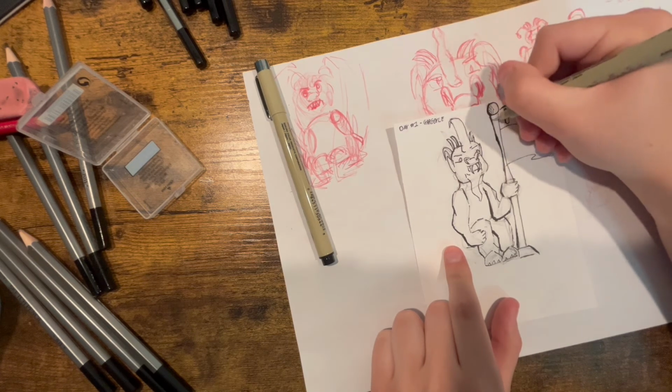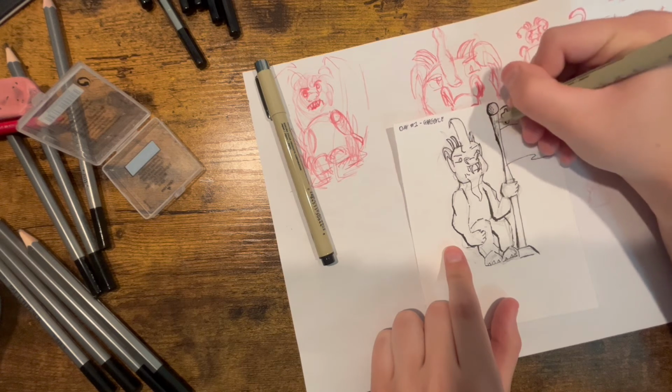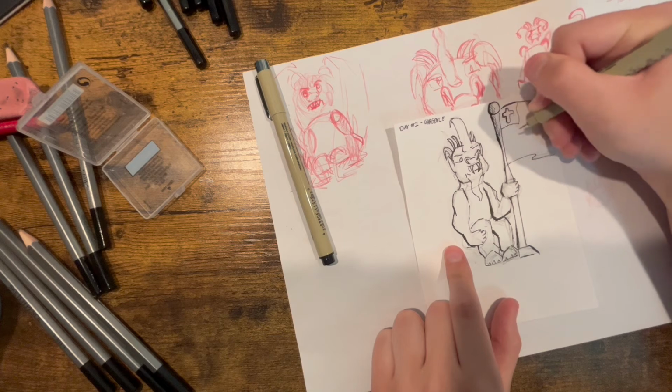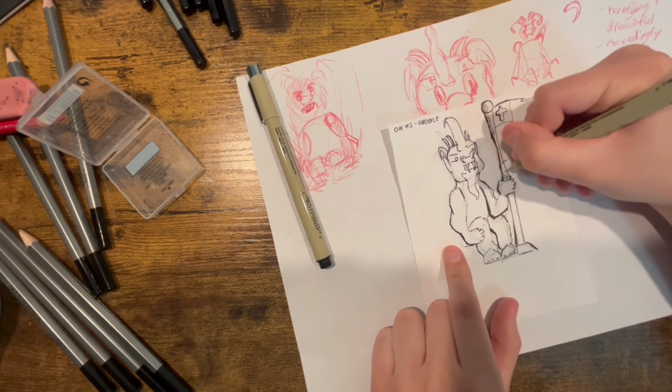I've been watching a bunch of Inktober videos from artists who did it years ago, and I saw a lot of people using hatching methods. I've never done that before, so we'll see how that turns out.